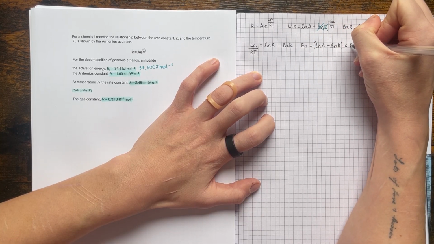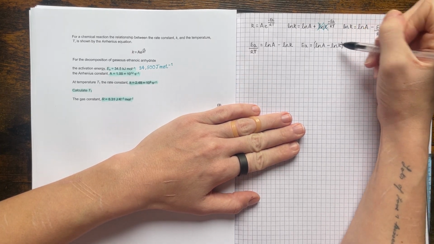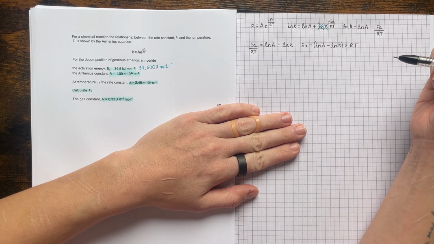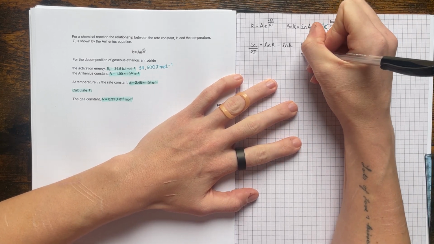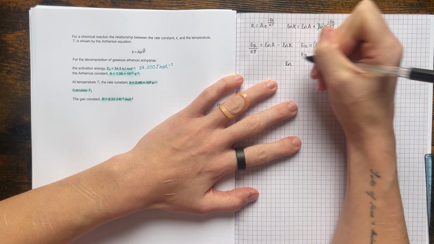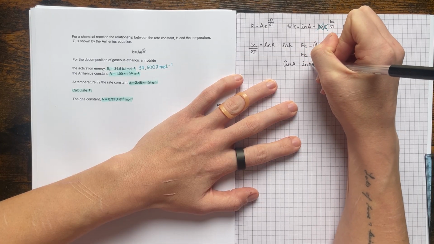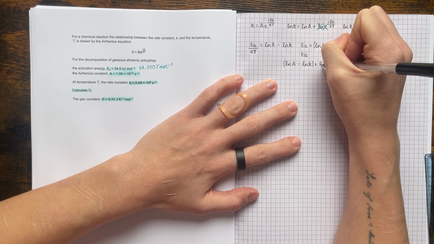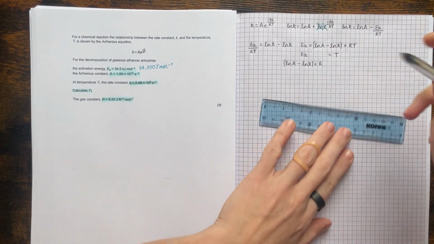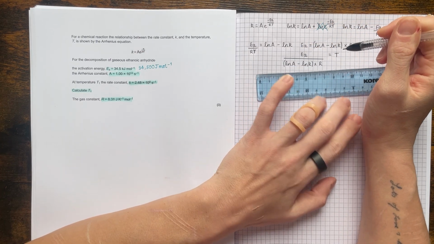However, because we want temperature, we're then going to have to take all of the other stuff in front of the temperature and put it underneath the activation energy on the other side. So it's going to be the activation energy divided by the ln of A minus the ln of K times by R is equal to temperature. So like I said, not the nicest one you'll ever rearrange, but it is doable.